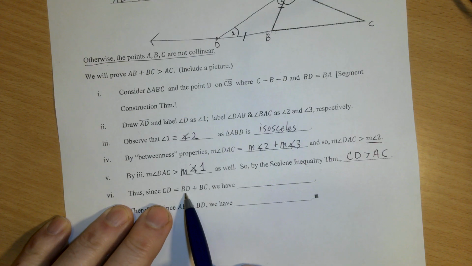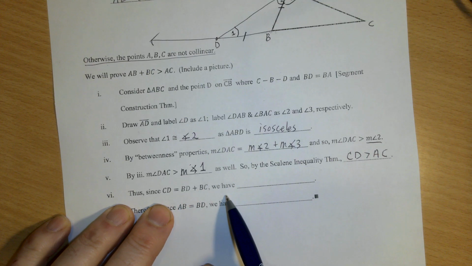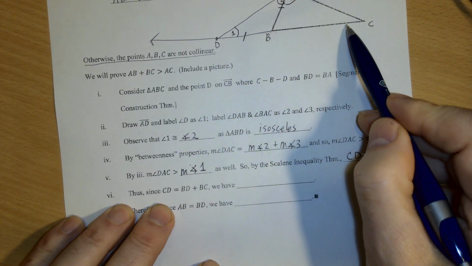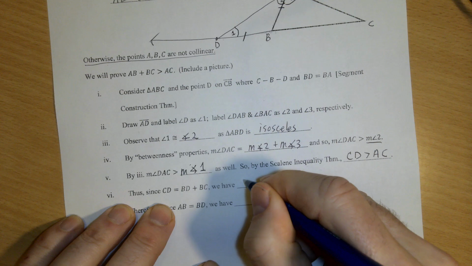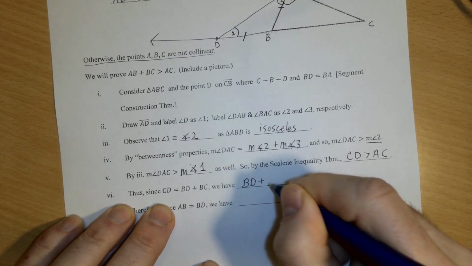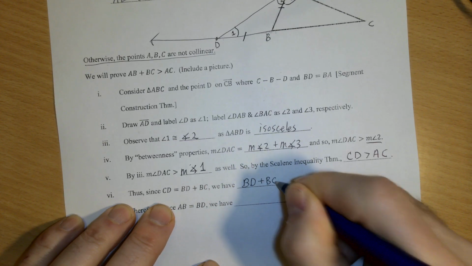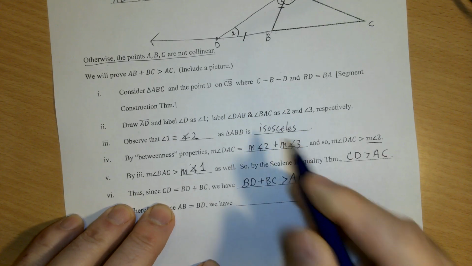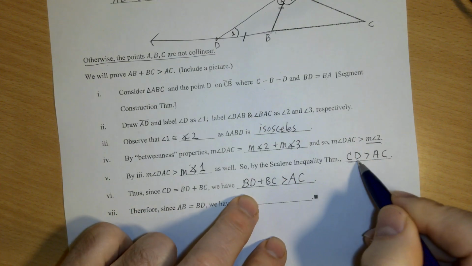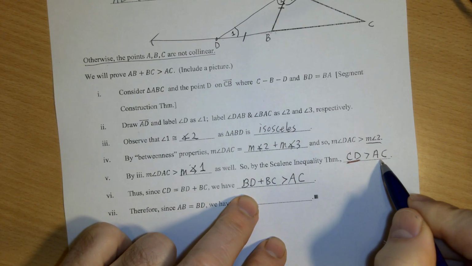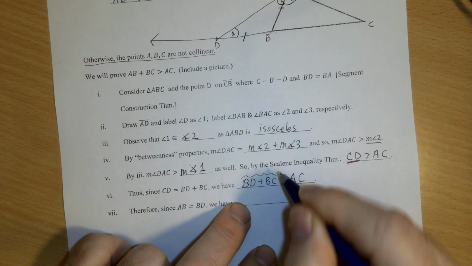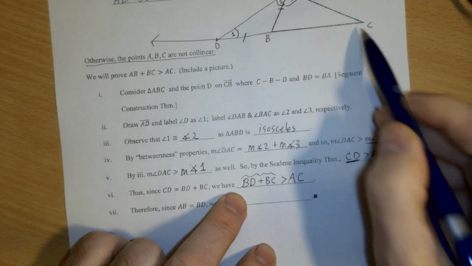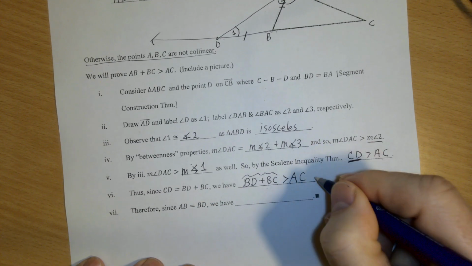Since CD is equal to BD plus BC, we can see that BD plus BC is greater than AC. All I did is substitute CD, greater than AC, with this. This is another way of saying CD, BD plus BC. So that was by substitution.